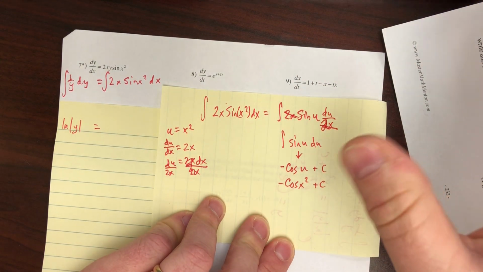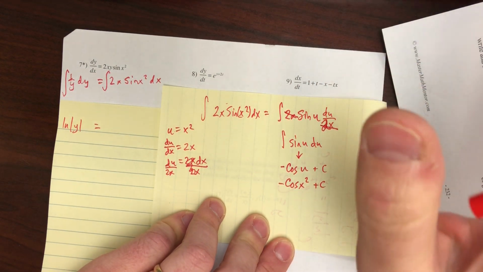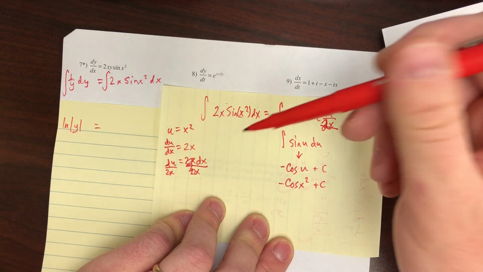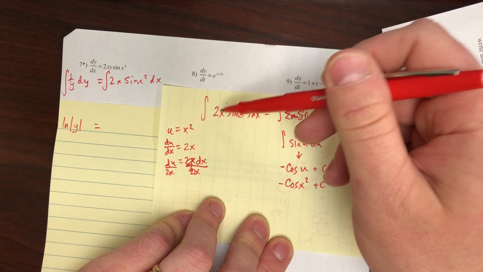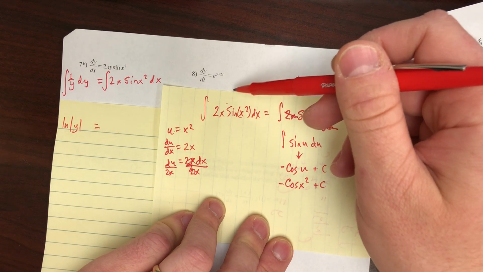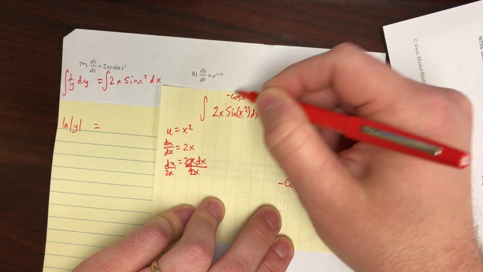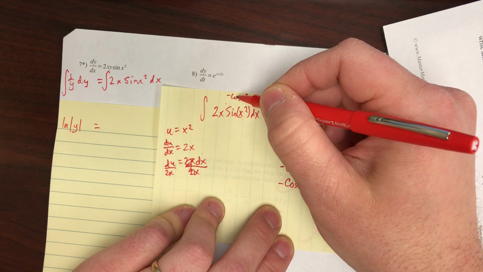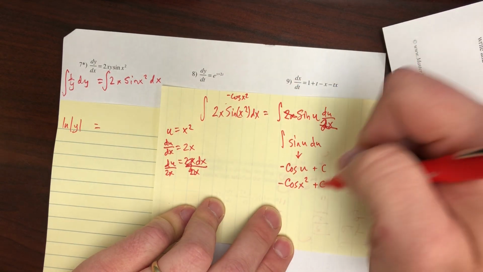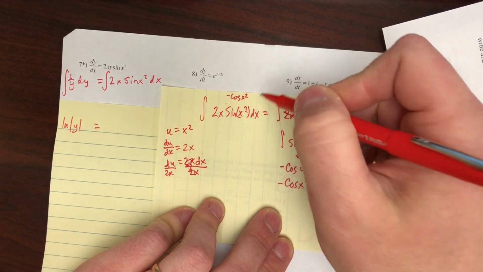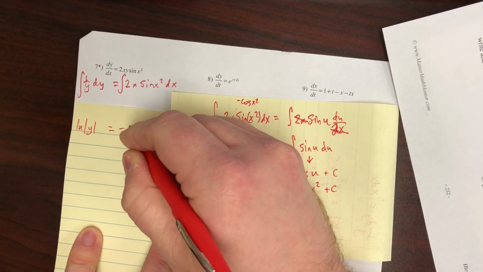So I didn't need to do u substitution, and you might not always need to do u substitution. I saw the lines, I saw where it was going. I know that the derivative of that is that exactly. So I know it's going to be negative cosine x squared. And then I just think about it, what's the derivative of this? The 2x pops out, the negative goes away, that stays the same. You're allowed to do that. You're not required to do u substitution if you can see the lines. Okay, negative cosine x squared plus c.